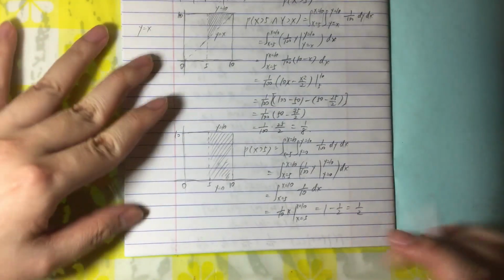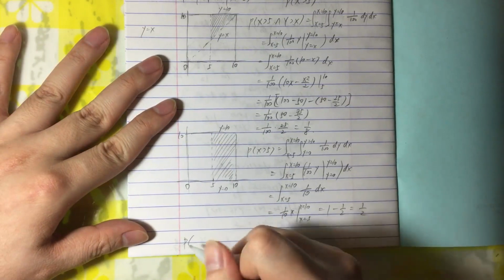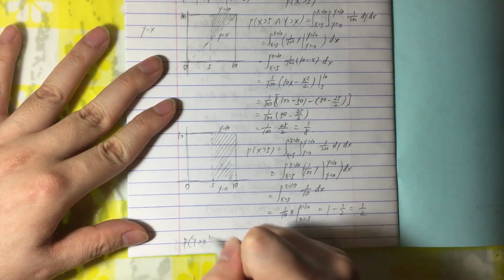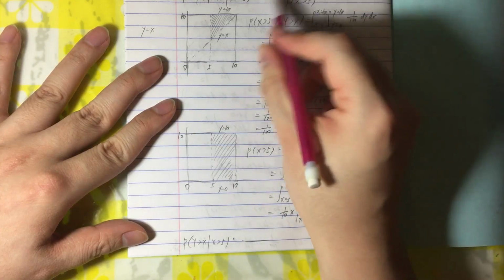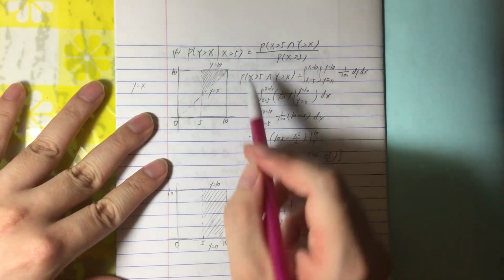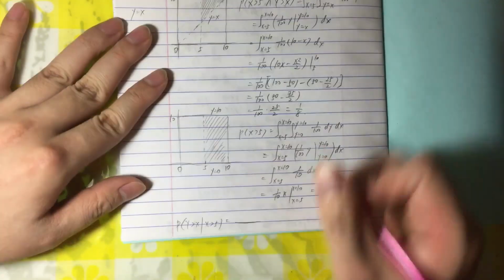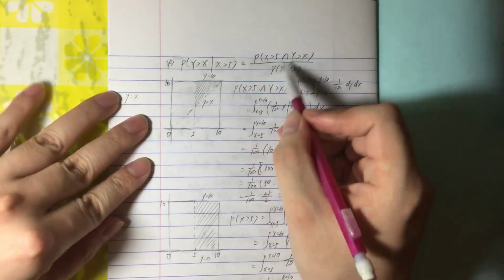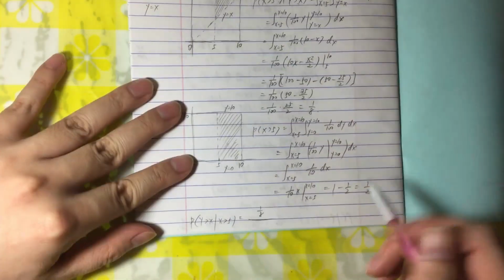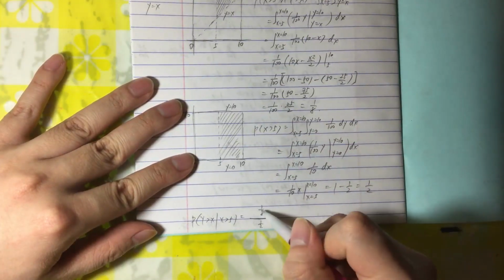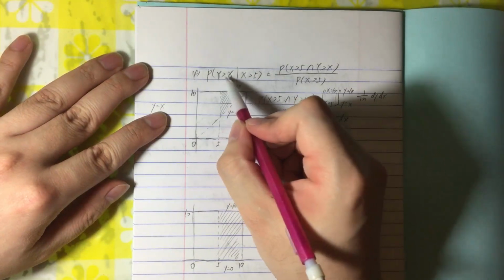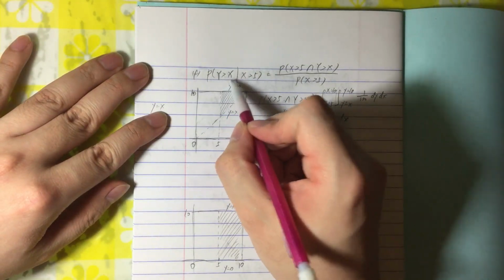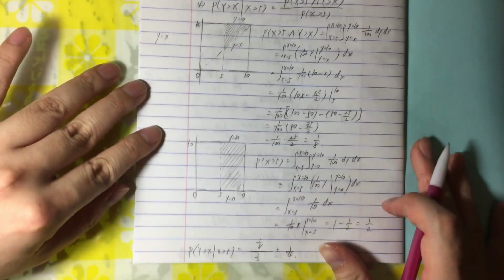So for my final answer, the probability that y is greater than x, given that x is greater than 5. The numerator is 1 over 8. The denominator is the probability that x is greater than 5, which is half. 1 over 8 divided by half is 1 over 4. That's the probability that the second number is greater than the first number, given that the first number is greater than 5. That's the answer.